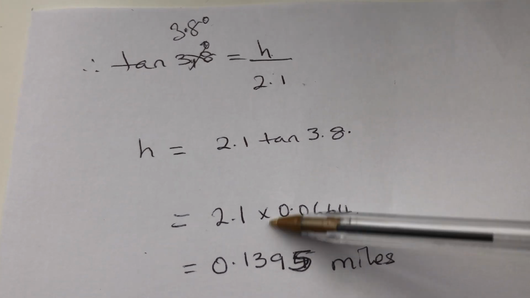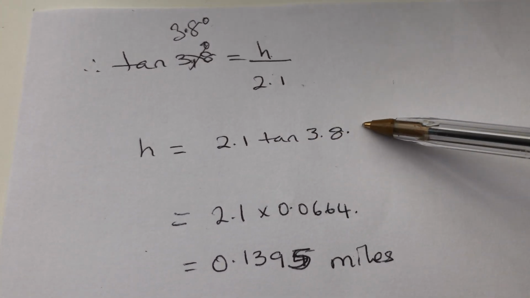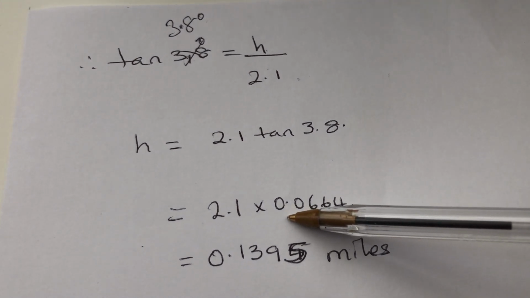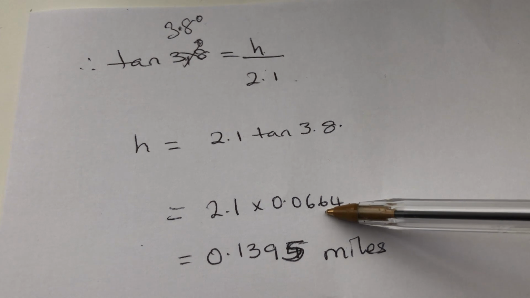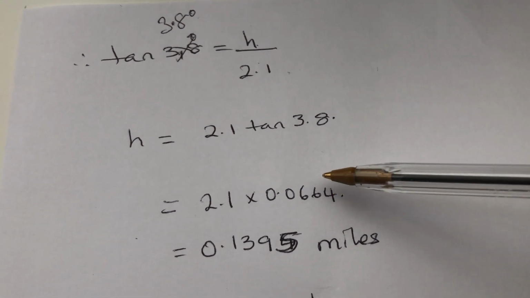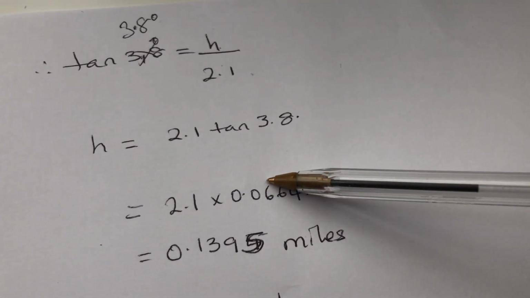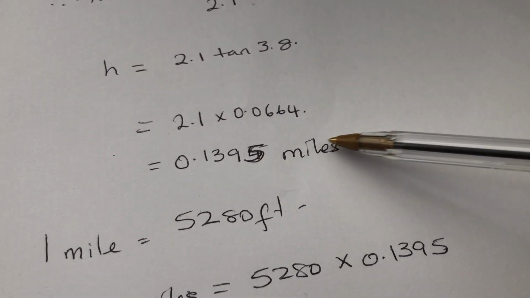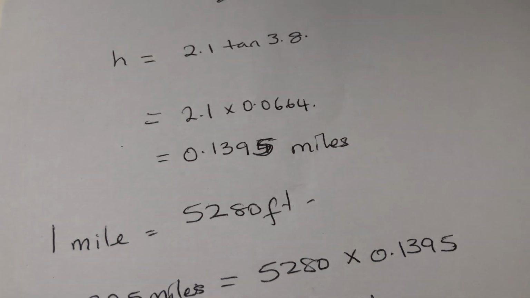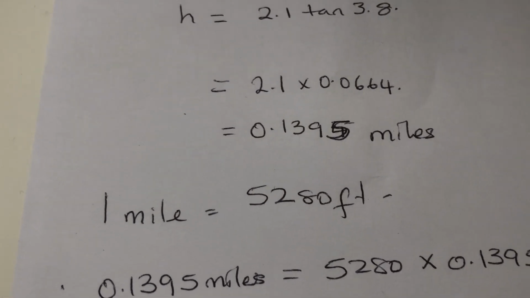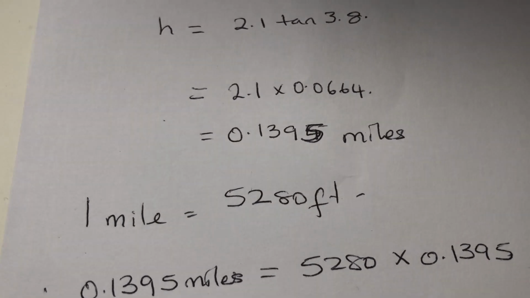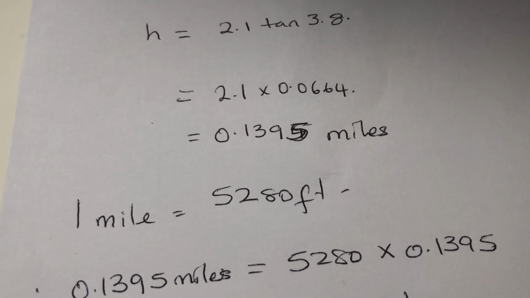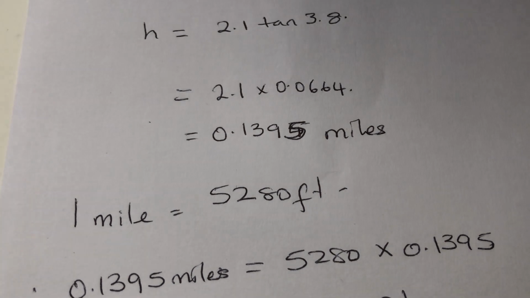So 2.1 tan 3.8 on the calculator: tan 3.8 is 0.0664. If you multiply, you have 0.1395 miles. Now, in the question, you've been told 1 mile is 5280 feet.